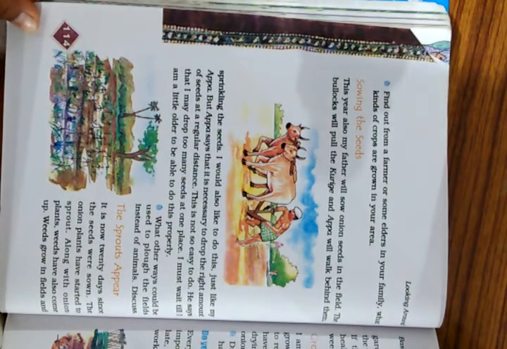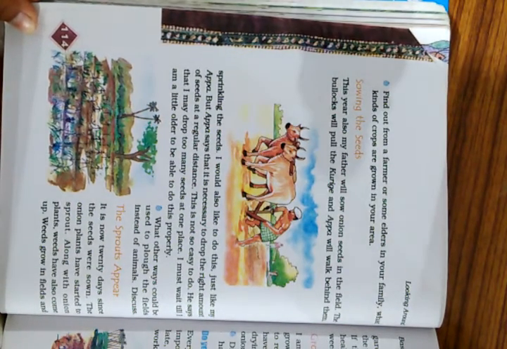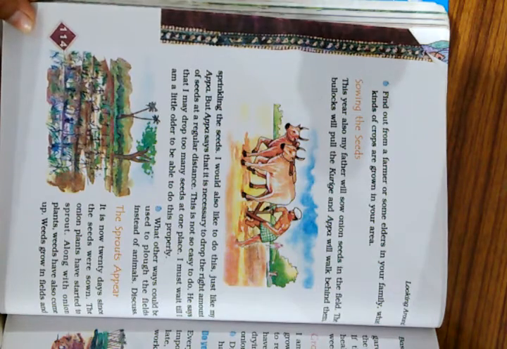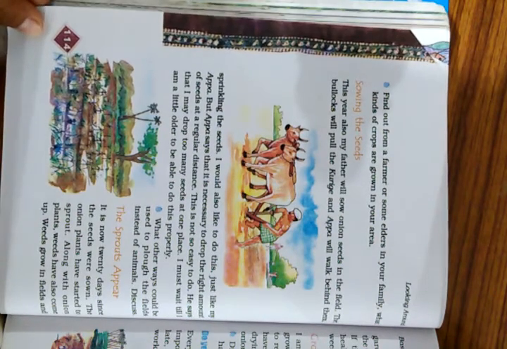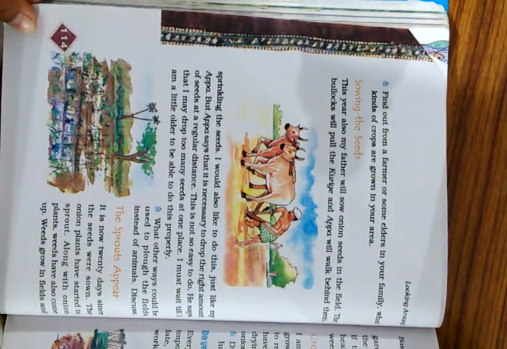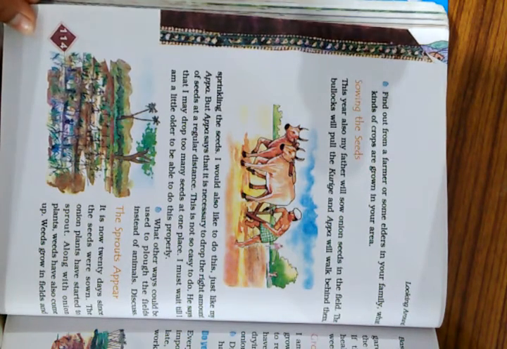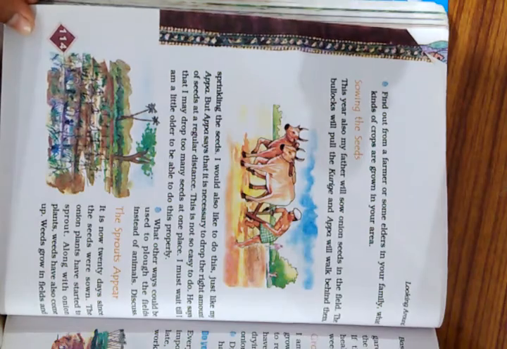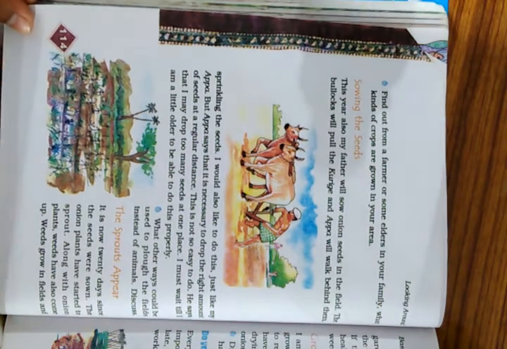What other ways could be used to plow the fields instead of animals? So discuss. I told you that Basva's father used bullocks to plow the fields. So what are the other ways to plow the fields? Okay, you have to write the answer.